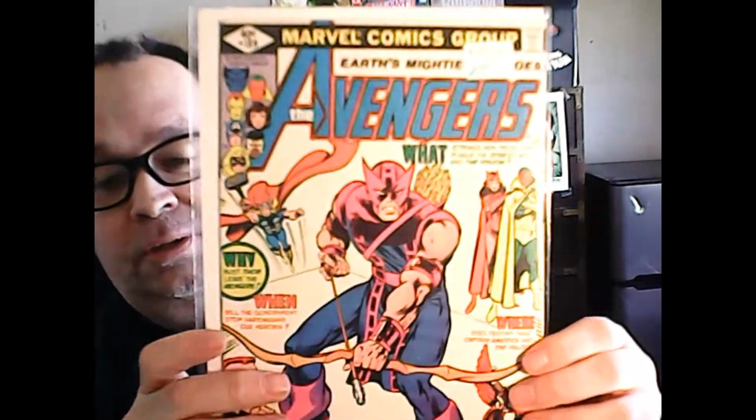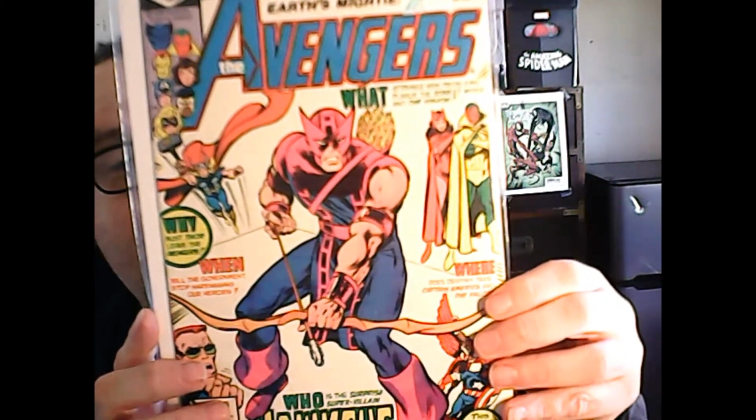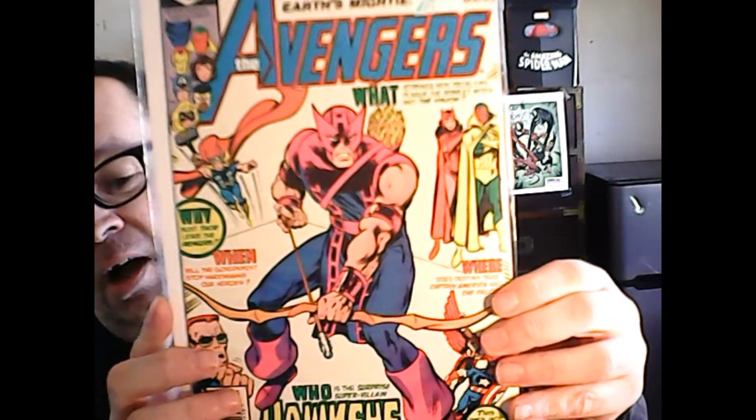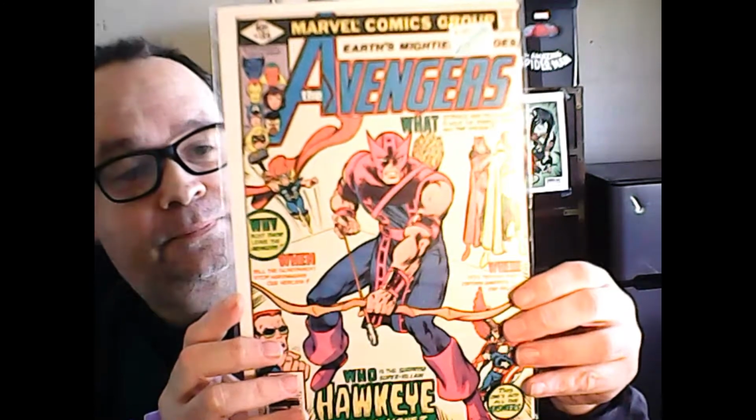This is the Avengers 189. This was published in November of '79, written by Stephen Grant, art by John Byrne. It's just a classic Hawkeye cover. Like I said, I love everything Hawkeye. So another classic Hawkeye cover.